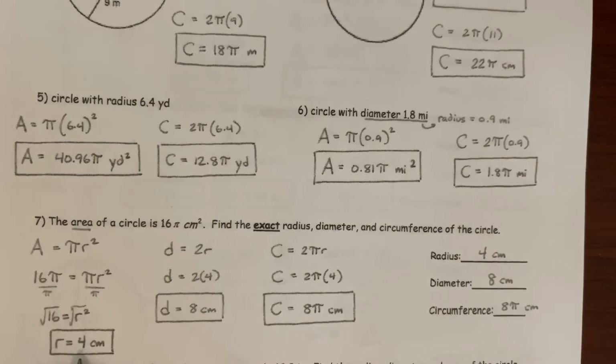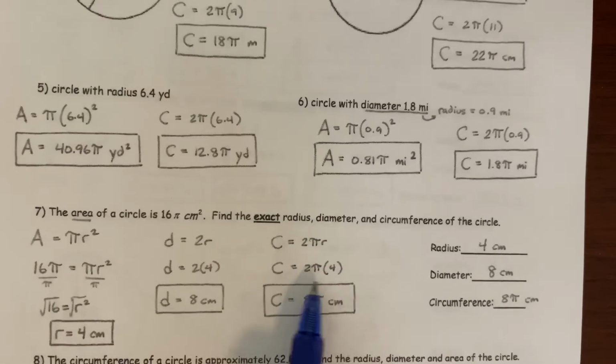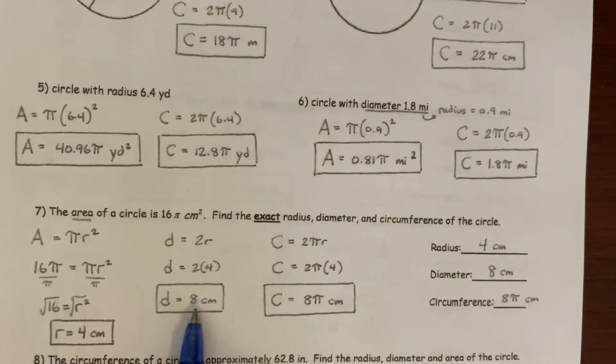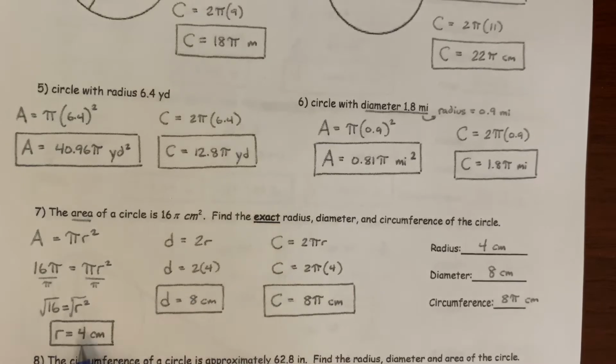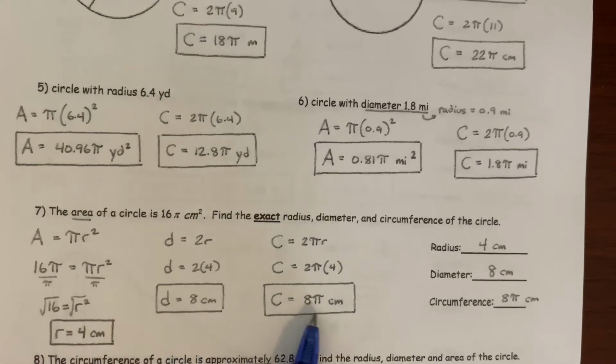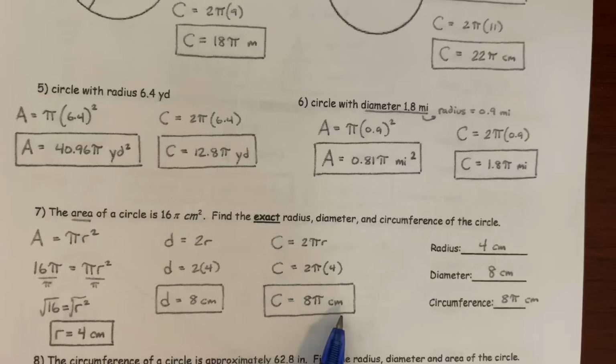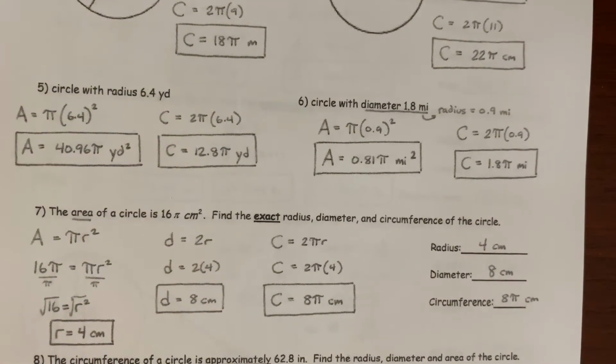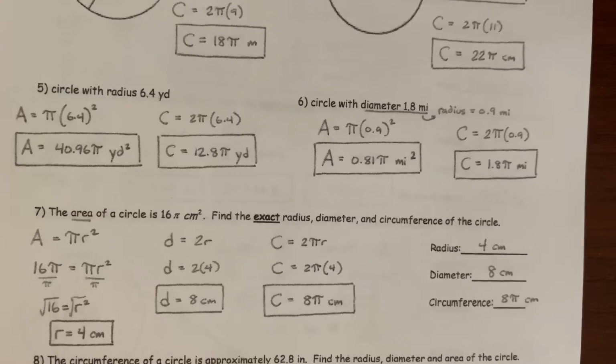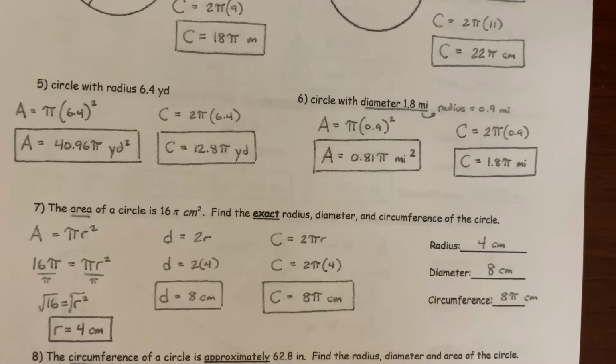And once you have the radius, you know how to find the diameter, you double it. You know how to find the circumference, you double it. So really, like we said, circumference could be either 2 pi r or pi times the diameter. So there you see an 8, there you see an 8 pi, and those are all of your exact answers. Again, if I had asked you for an approximate answer, go ahead and take a calculator, multiply 8 times pi, you'll get 25.13. That would only be when you were asked for an approximate answer, which it looks like we're going to in number 8.